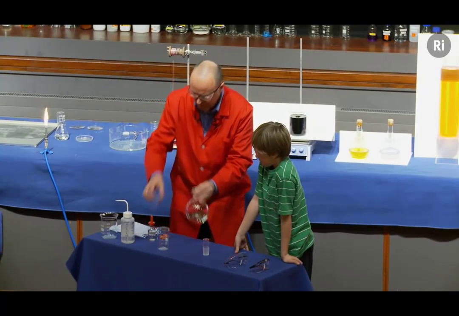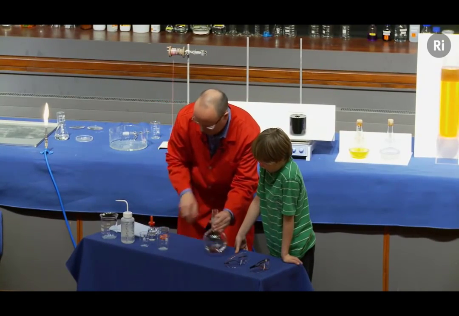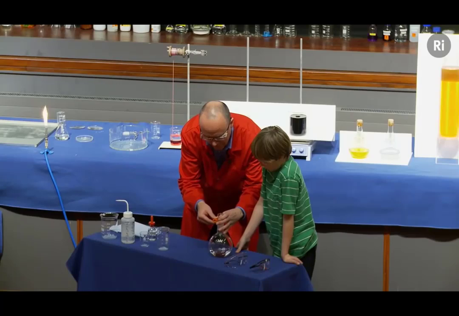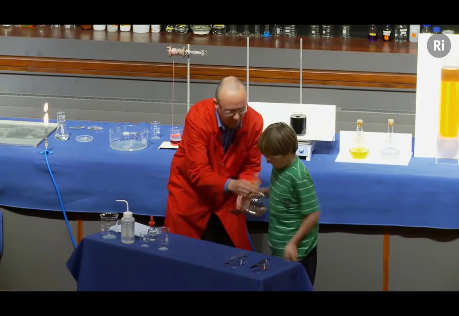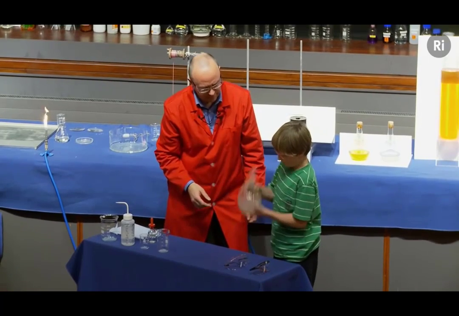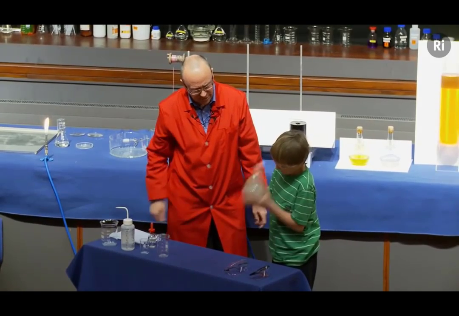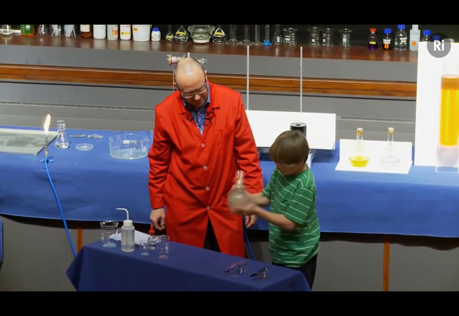So there's the glucose. Now I'm going to put the lid on, put a clip on. I'm going to give it to you, Dylan, and I want you to hold that and give it a really good shake. That's it, really hard shake, that's good. Keep shaking.